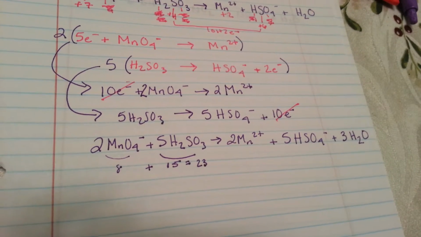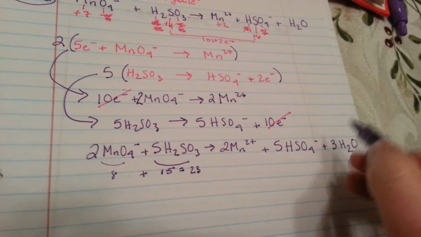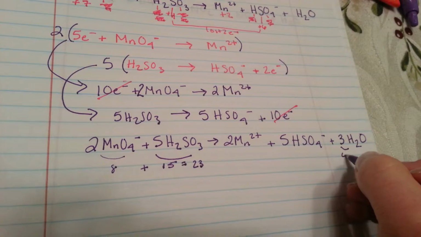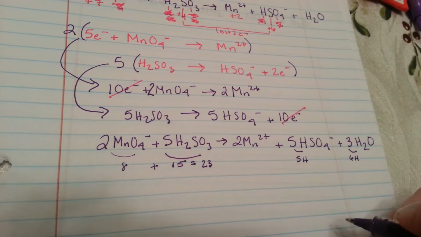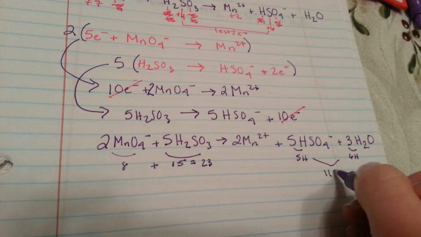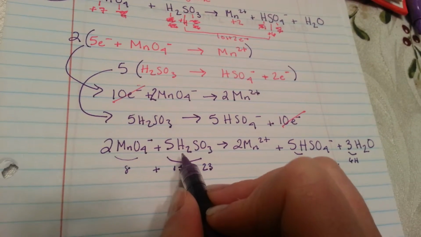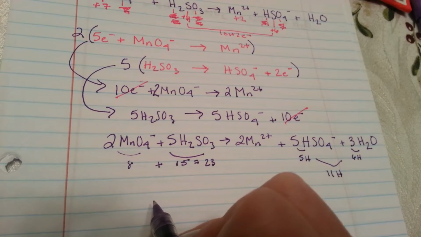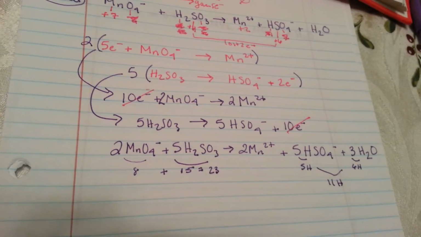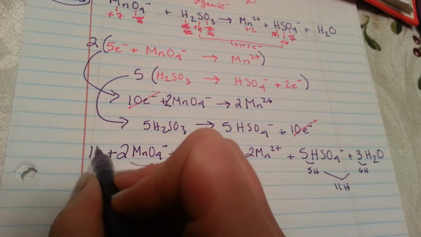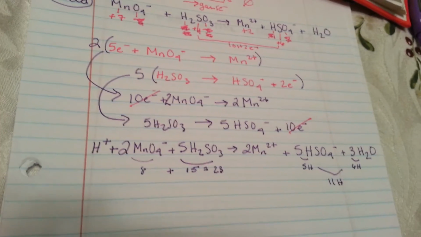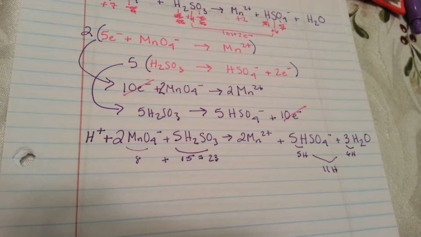But then I need to check my hydrogens. You see, I've got 6 here and 5 for a grand total of 11 hydrogen. Well, here I've got 10, but 10 is not 11. And you're probably thinking, oh no! But remember, we're in an acidic solution, so we can just add 1 extra little hydrogen ion and we should be balanced. Let's double check.